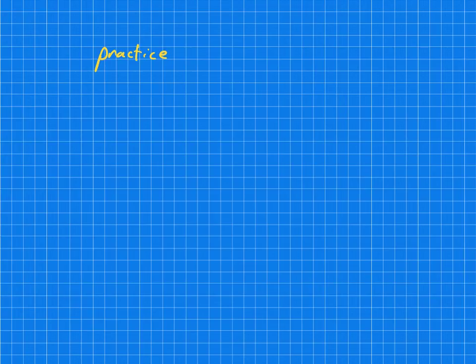I'm going to have y equals 1/2 (x plus 2) squared minus 5. So why don't you pause and see if you can figure out how to graph that.